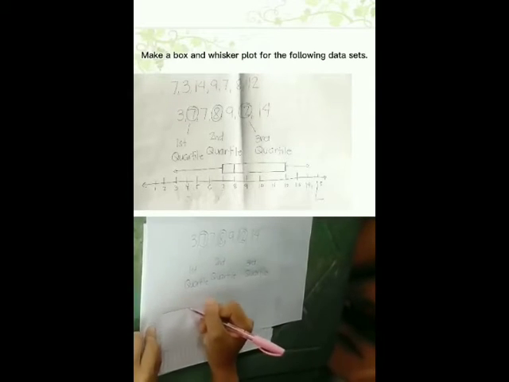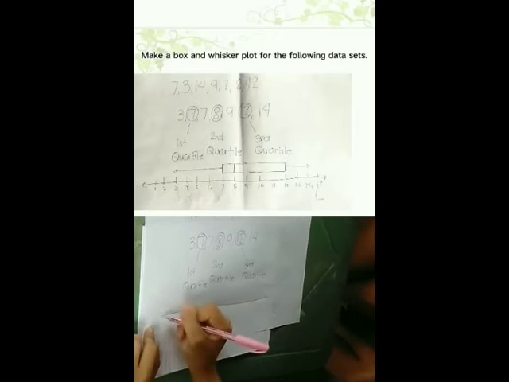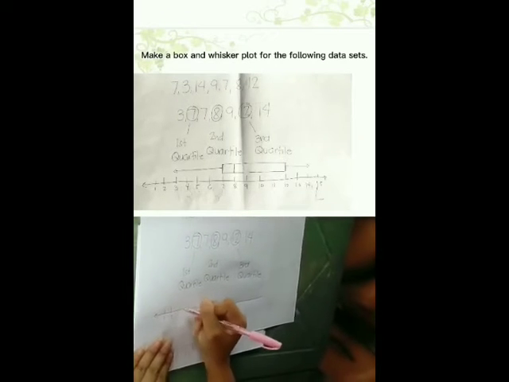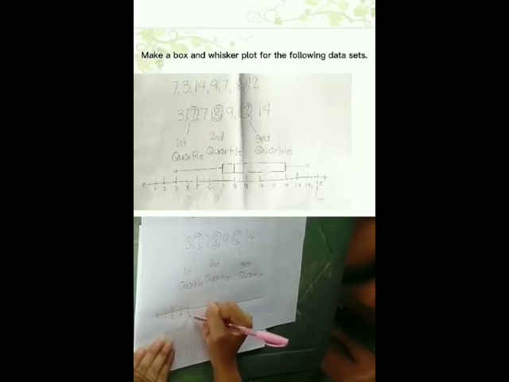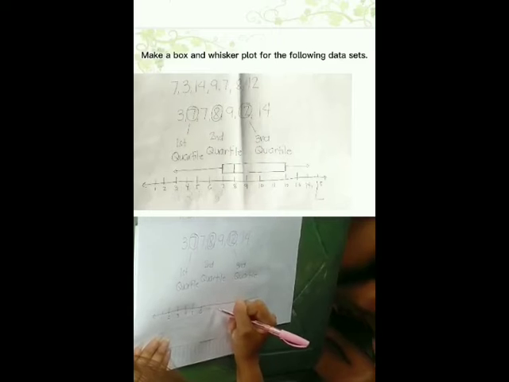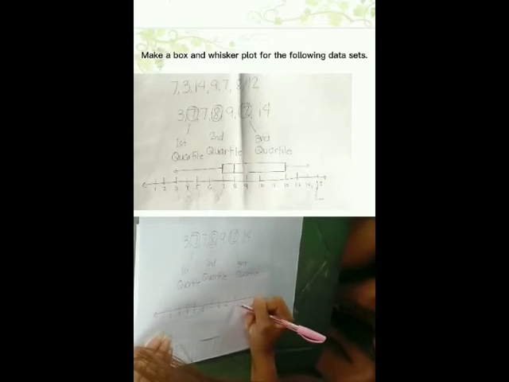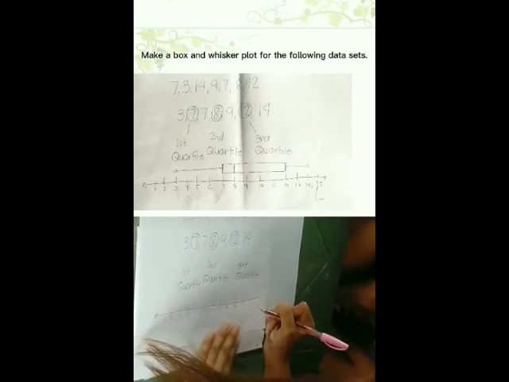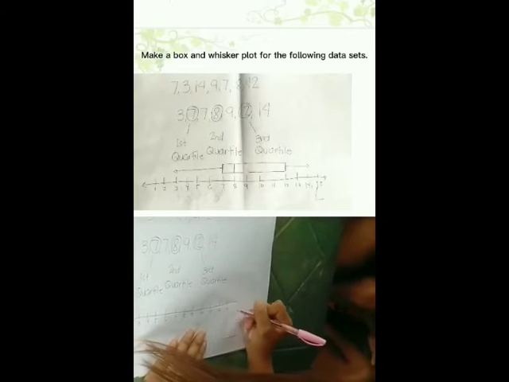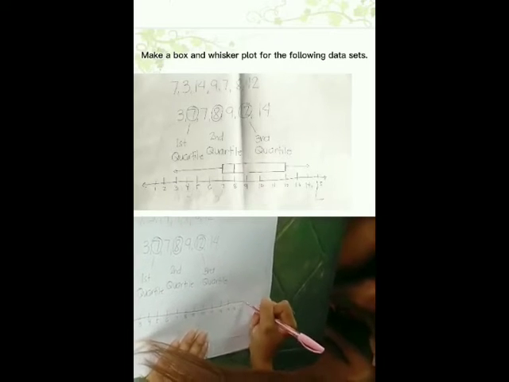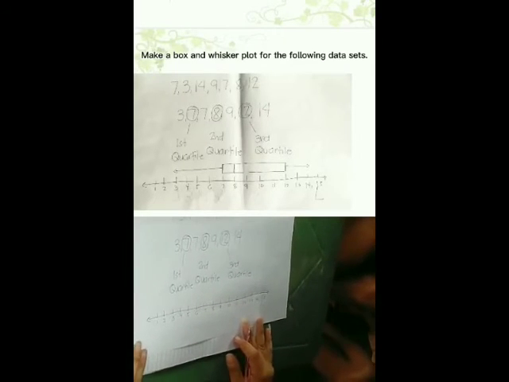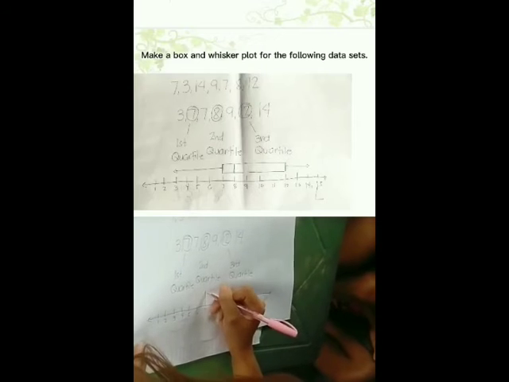Draw a number line from 1 to 15. The first quartile is 7.